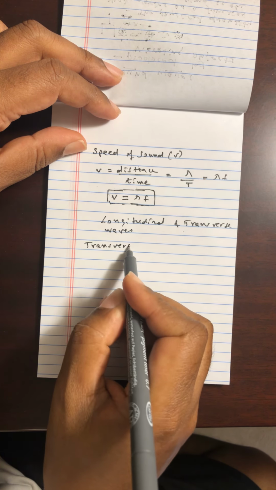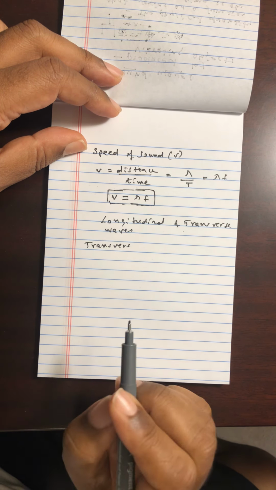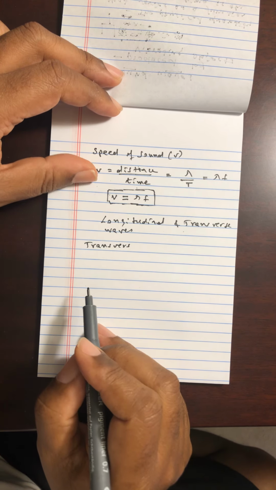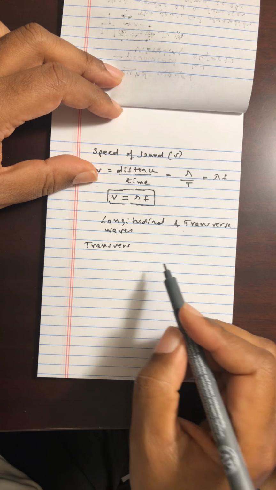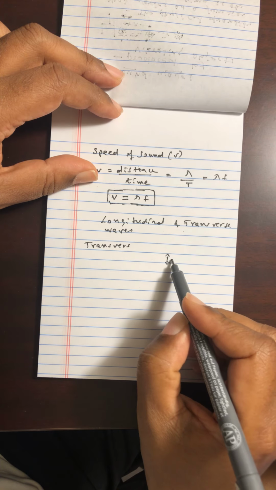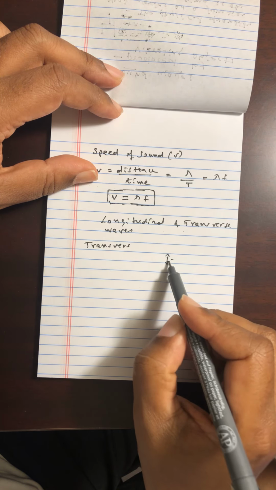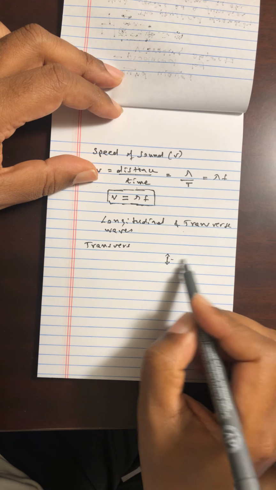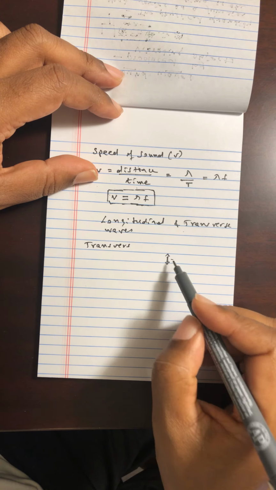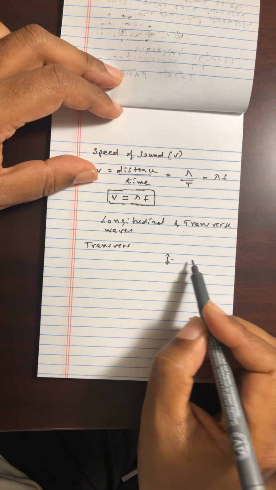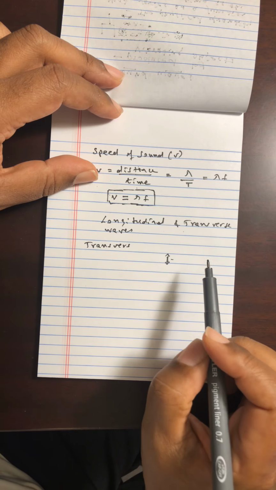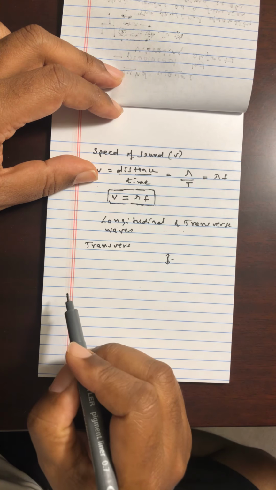A transverse wave is a wave where the direction of movement of the molecules is perpendicular to the direction of propagation of energy. For example, take an ocean wave. The molecules are moving up and down where they are, but the energy is propagated parallel to the surface of the water, let's say towards the beach.